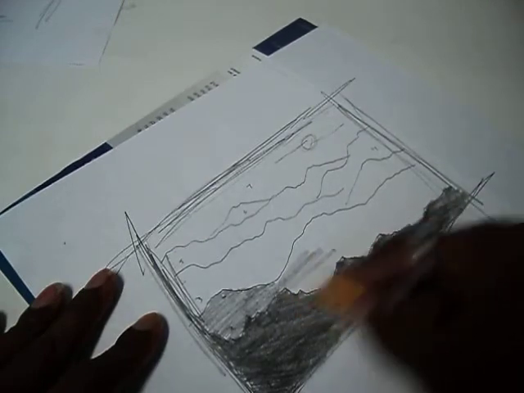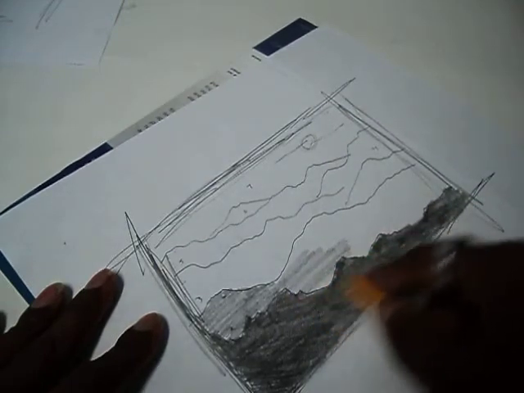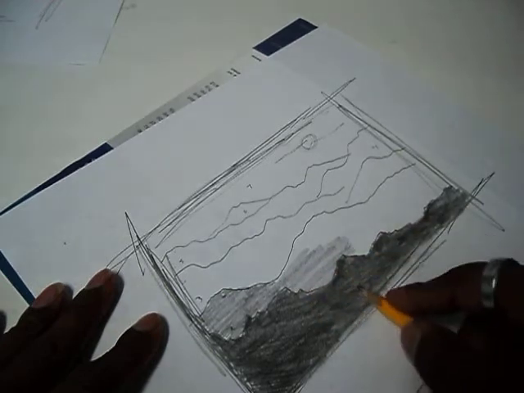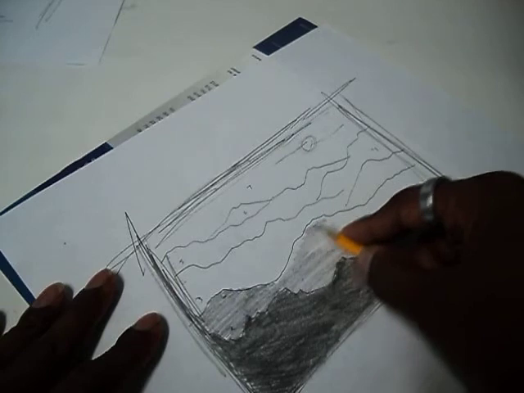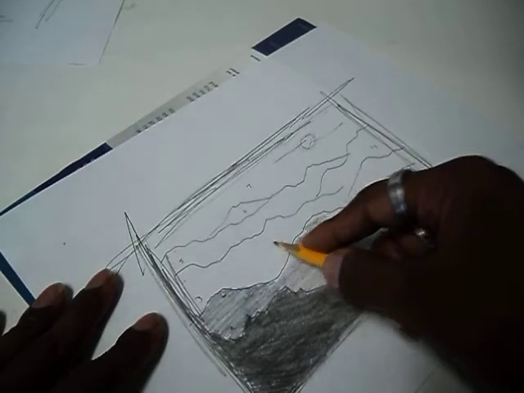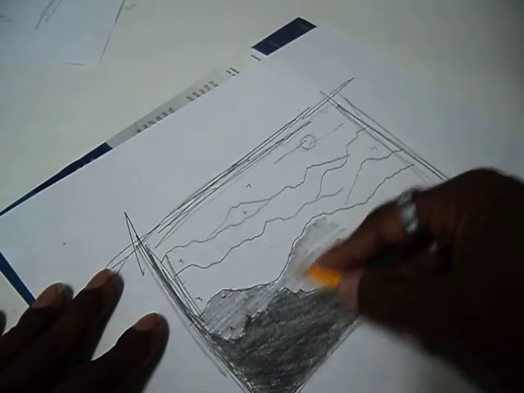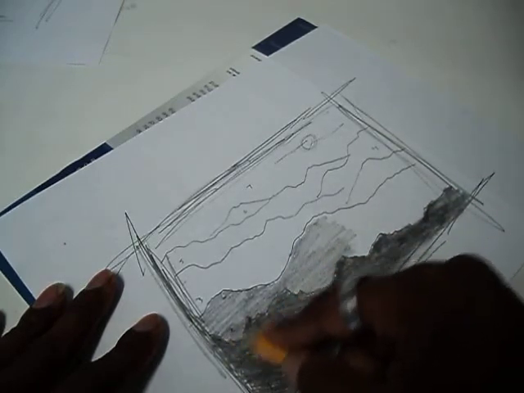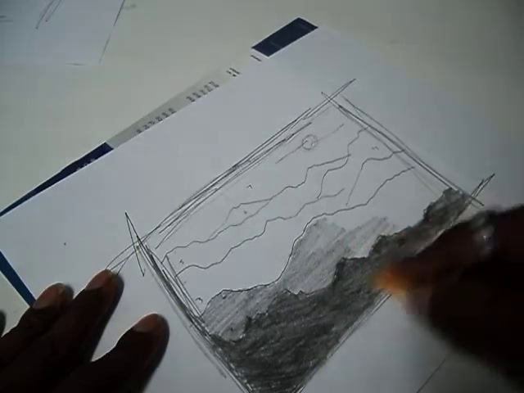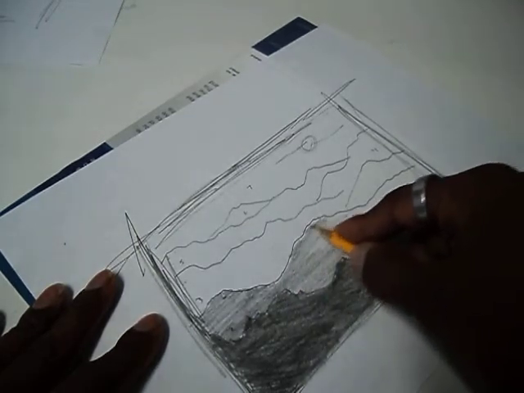Can this get darker? And yes, it can. It really doesn't matter if I come over here because this is already black. So if I get extra graphite on that, that really doesn't matter. Just make sure you don't cross over into here. Don't go up. I can tell you right now, I do need to make this a little bit darker.